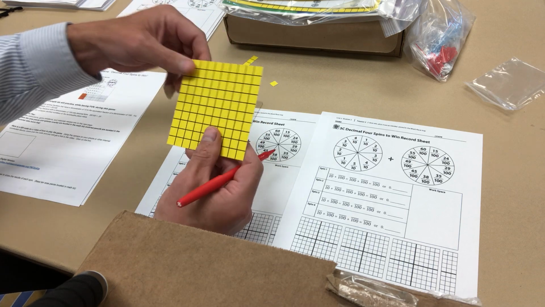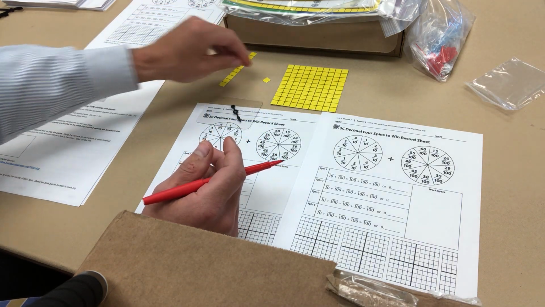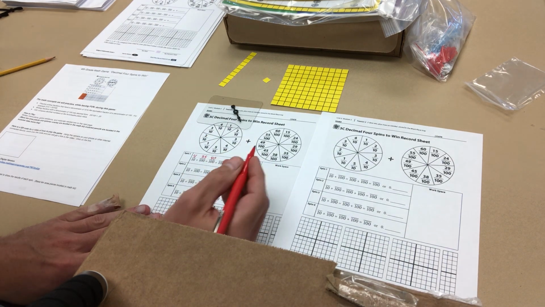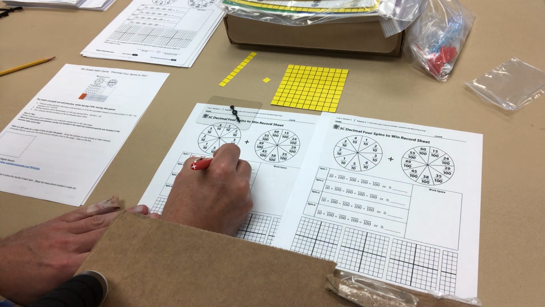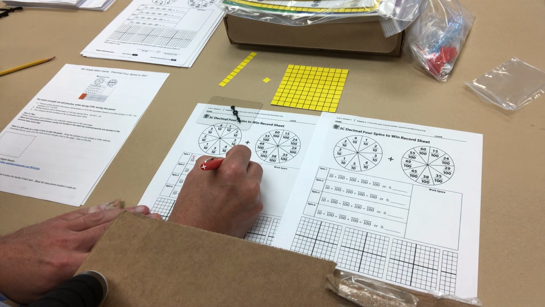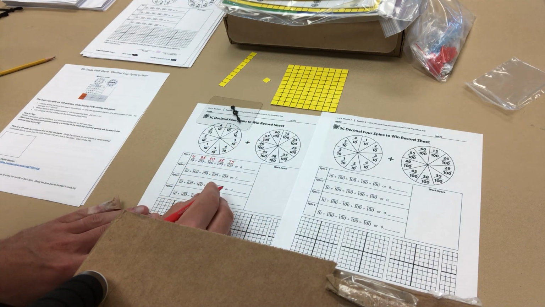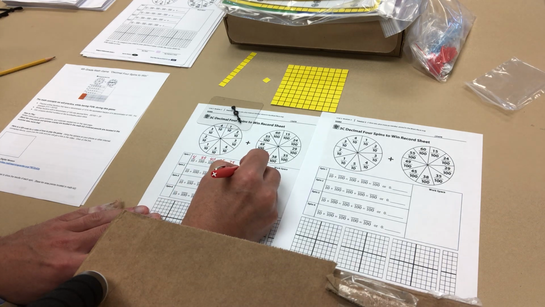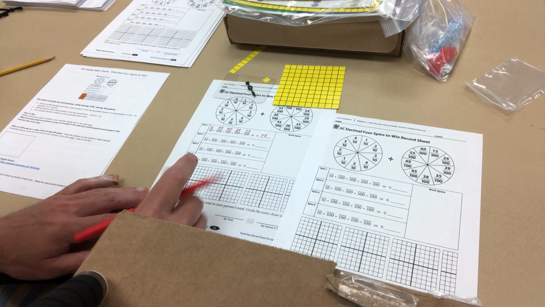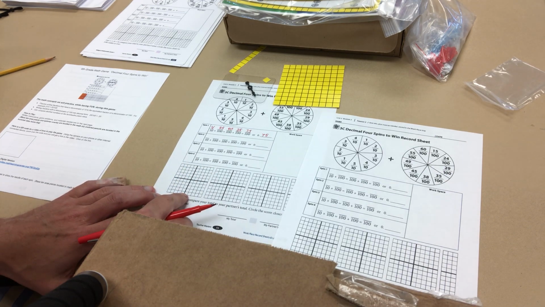So that means 4/10 is also 40/100. Plus my 35/100 that I already had gives me a total of 75/100, or 0.75.